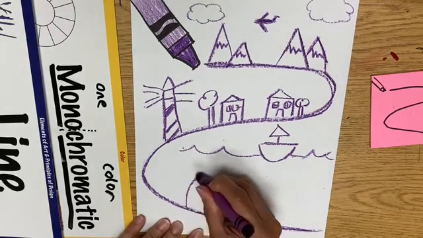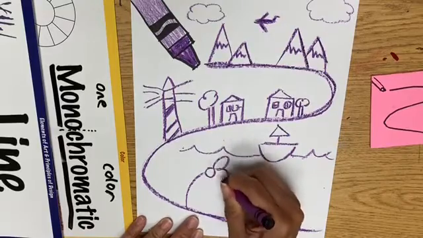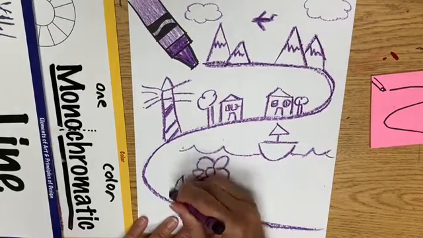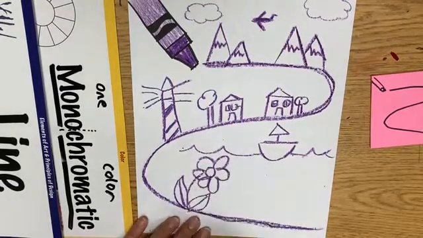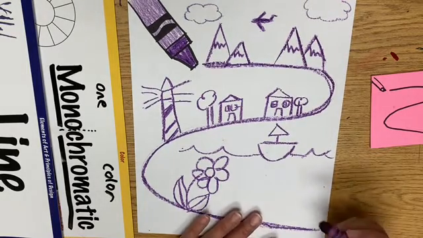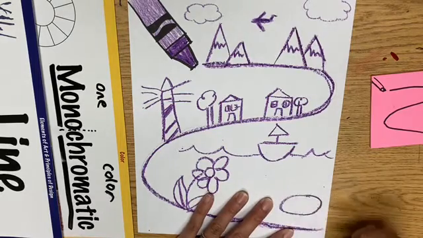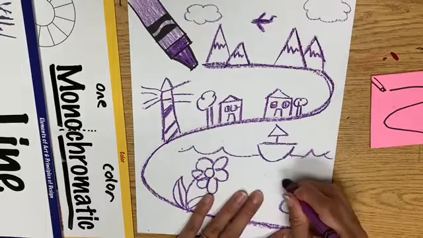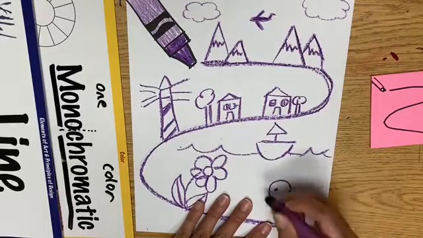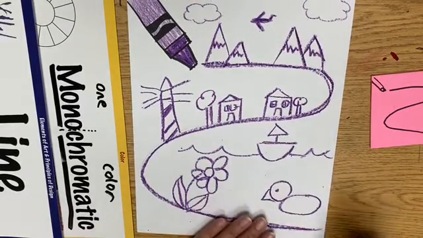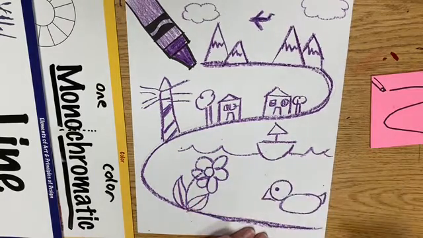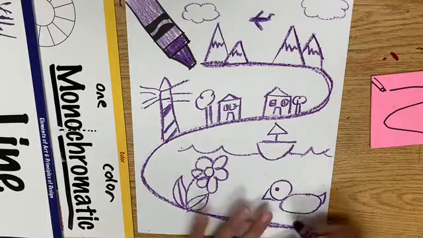So what if we did a flower? You can do a flower any way you like. What about a bird? So for a bird, you could do an oval with another oval kind of sitting like that on it. An eye with a triangle. Give it a little tail. And I'll have my bird standing.